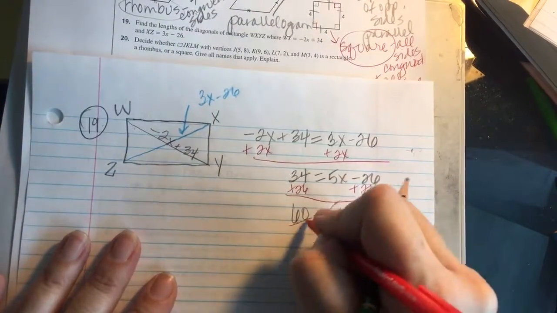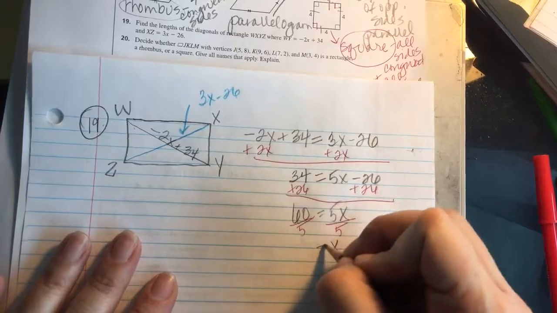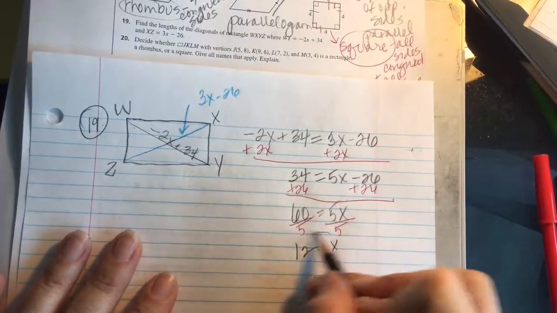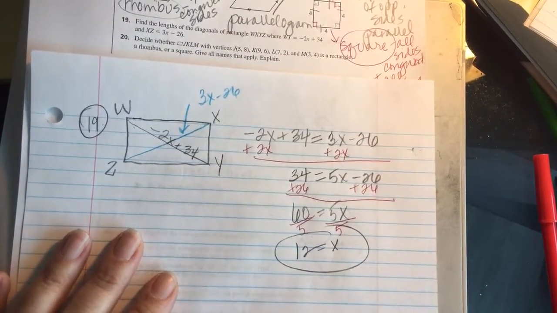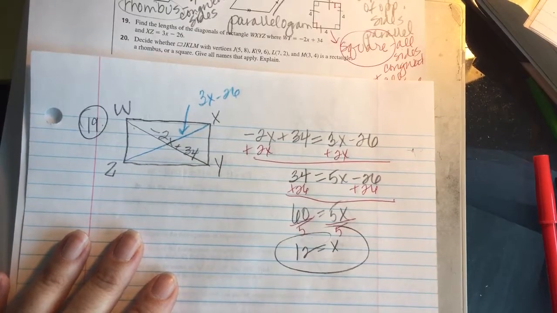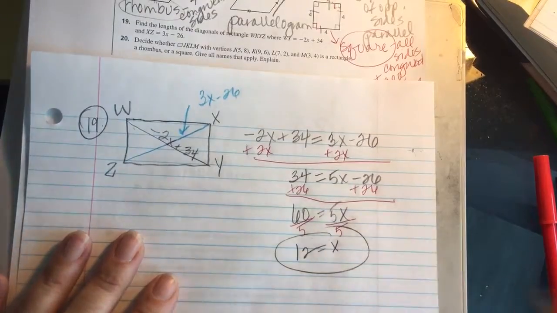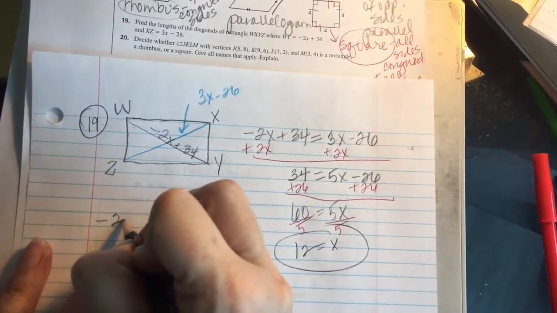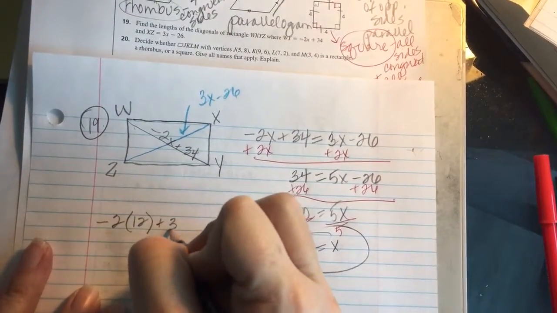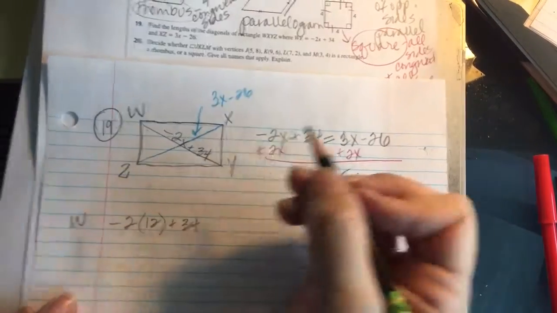And when I divide 60 by 5, I find out that if x was 12, I would have diagonals congruent to each other. No, it says find the lengths of the diagonals. My bad. I've got to go back and use my 12. Negative 2 times 12 plus 34. That's going to be the length of WY.